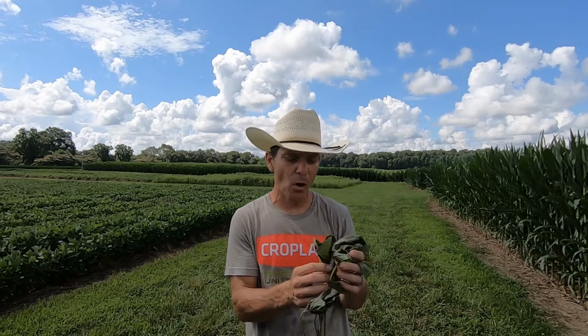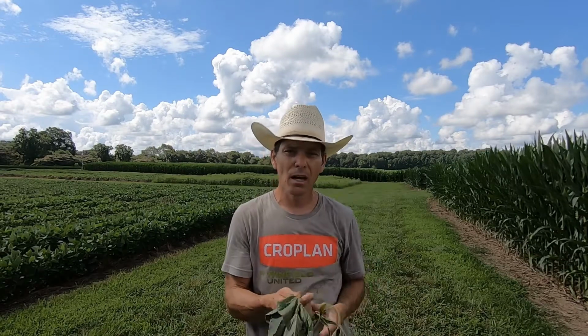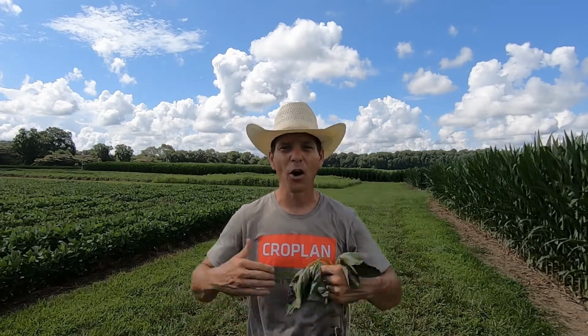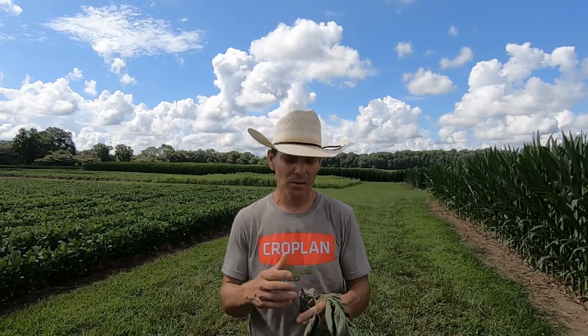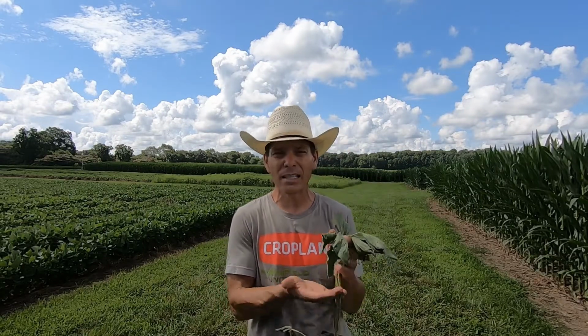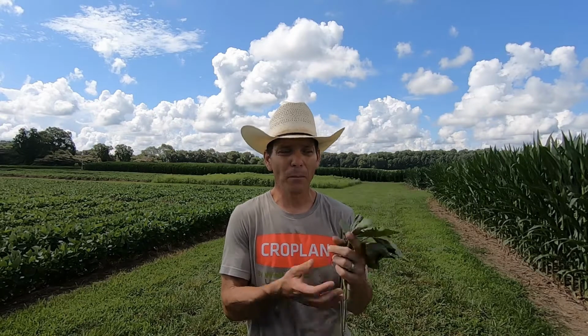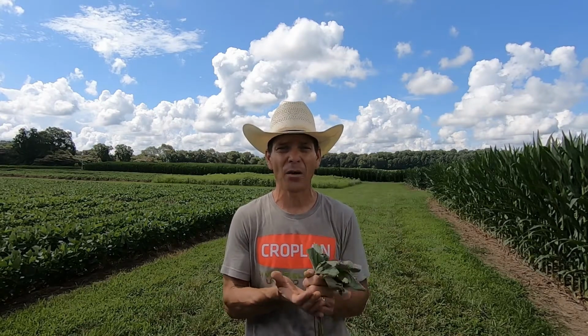Another thing you do is scout for our diseases. Do we have frog eye? I don't have it in this field. A lot of our varieties are very tolerant to frog eye, so I'm not getting much show up yet, but frog eye typically starts to be evident on the plants at this flowering stage. So a really key thing to look at is scouting for diseases.